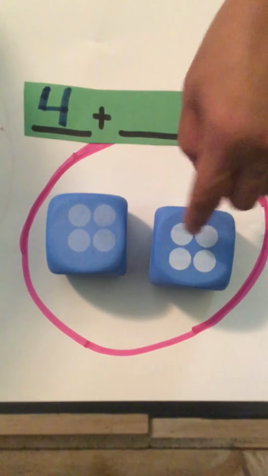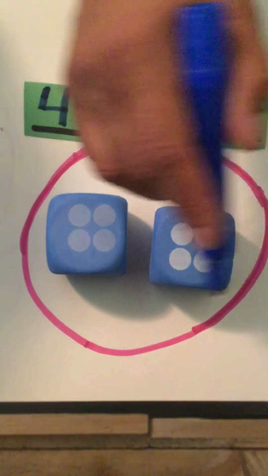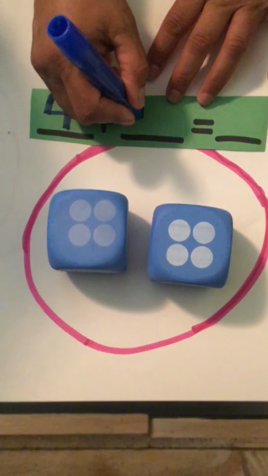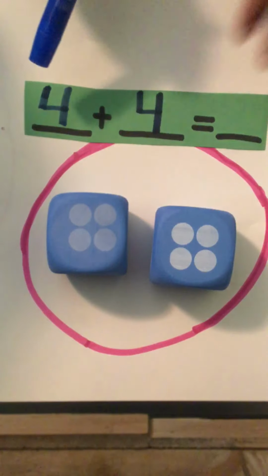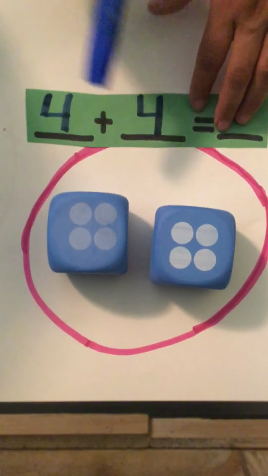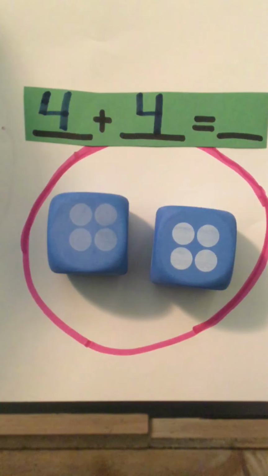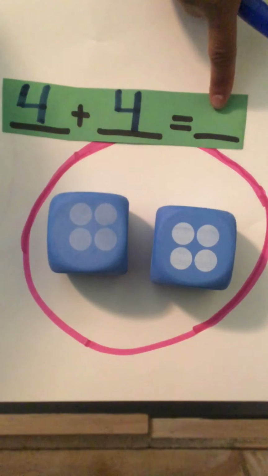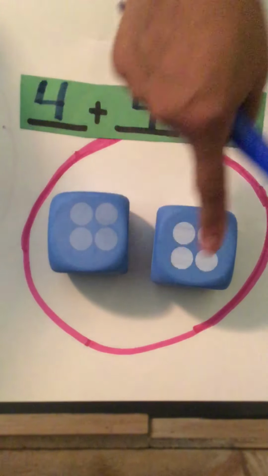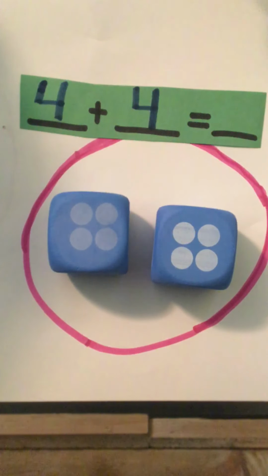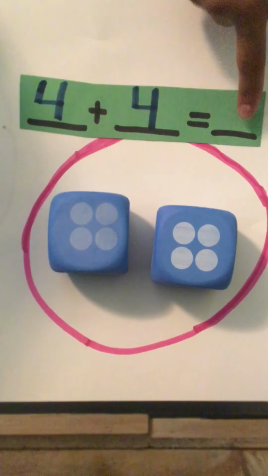Good, this is the next group. 1, 2, 3, 4. Do you notice these numbers are the same? Yeah, the same number for the groups. Say it with me. Remember, we're going to write the total right here. The number goes here. These objects here help me add so I know how many there are.